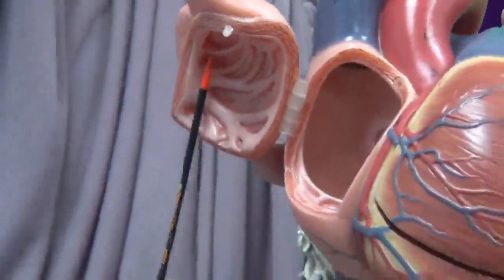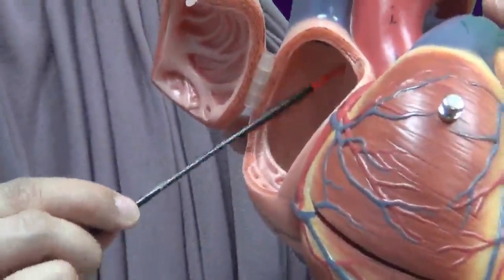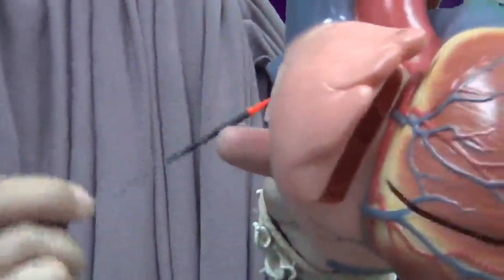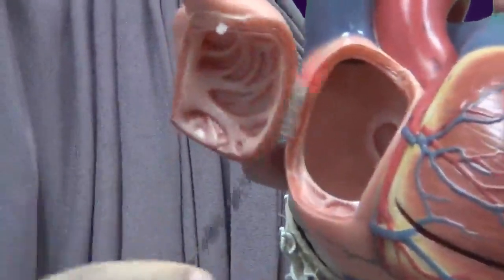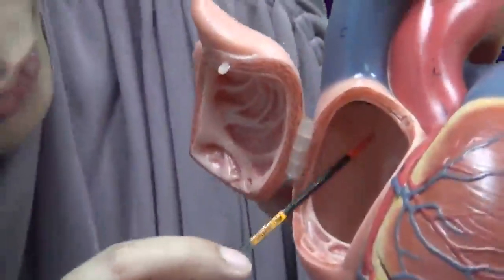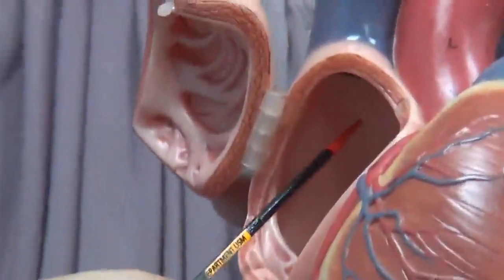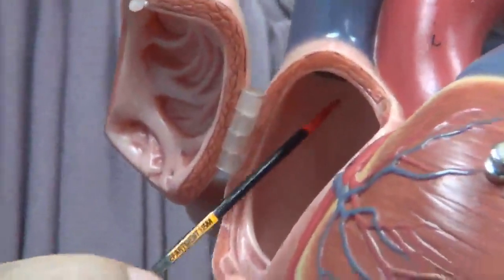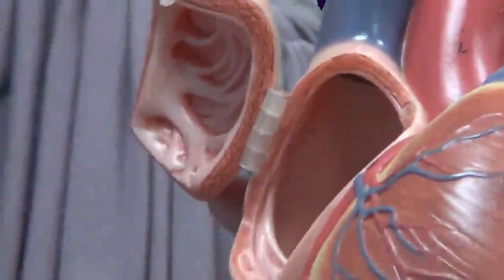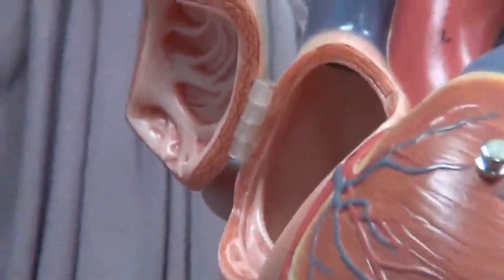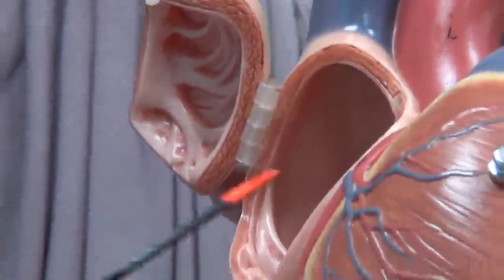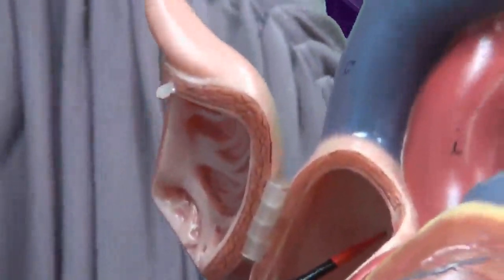Whereas the smooth part behind is the posterior wall of the right atrium. This smooth part is known as the sinus venarum. It is not sinus venosus; sinus venosus is an embryological structure.